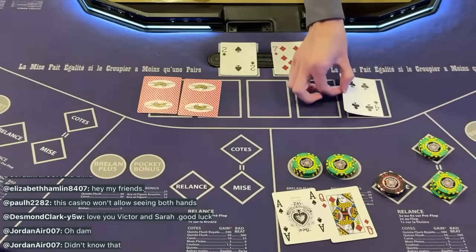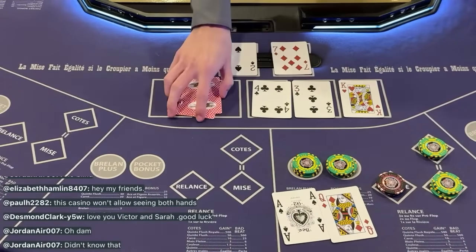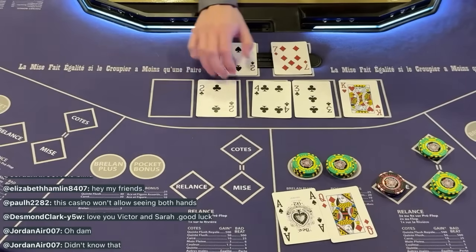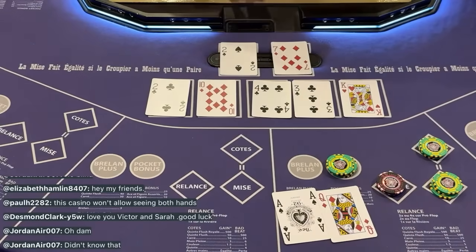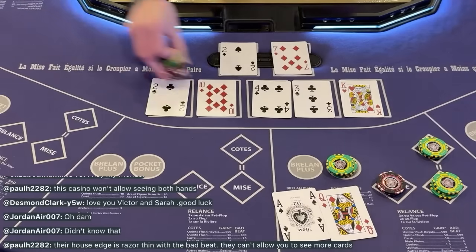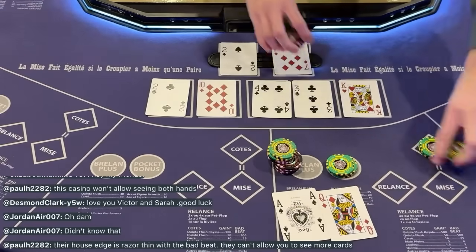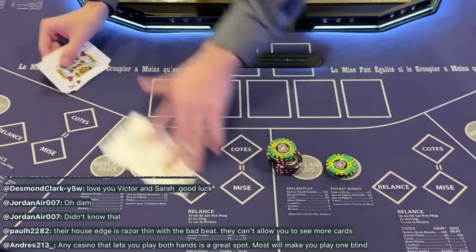I saw an ace there. I saw him open an ace. No, I didn't actually. What am I saying? I'm seeing things. God damn it. God damn. Every time it's a bad beat. Every good hand that I have, I lose. Have I won with one good hand? No, I haven't. Every single good hand that I've had. At least I'm betting 75 on the side bet. That's the only thing that's not losing.